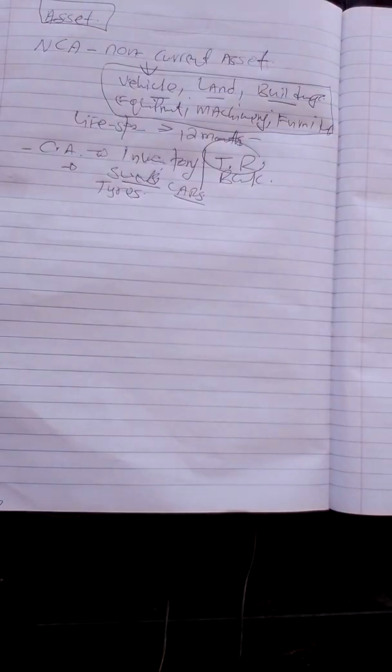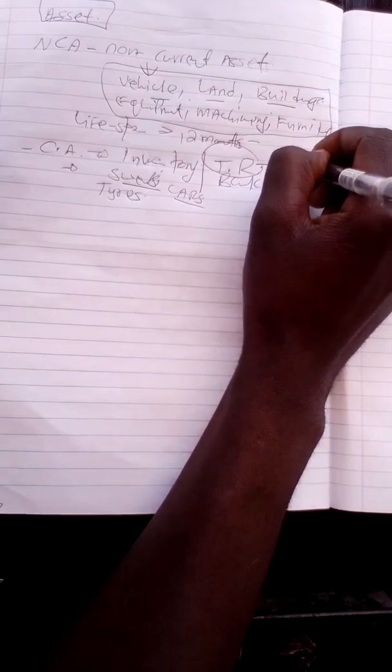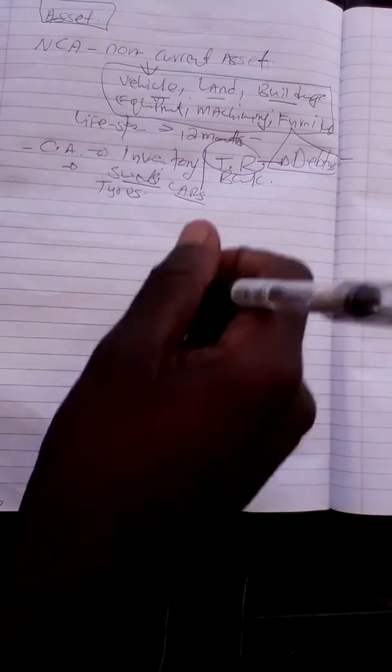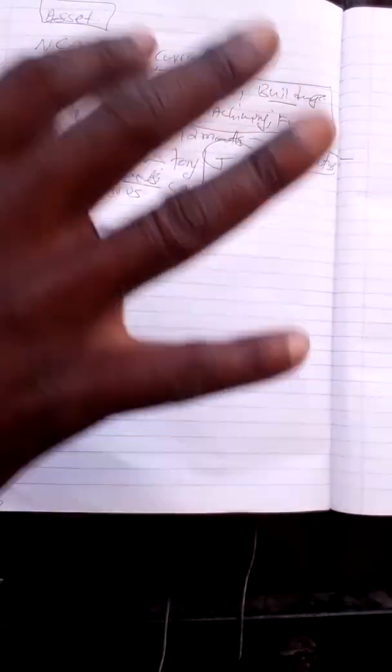Then we have trade receivables. Trade receivables are those customers who buy on credit and are owing you. In the past, this was called debtors, so you can write debtors there, but we have a new term, trade receivables. Then you have your bank. Your bank is always a current asset, unless you have a negative balance. If you have a negative balance, it would be a trade payable or current liability, and it would go under liabilities. But if the balance is positive, it will be recorded under current assets.